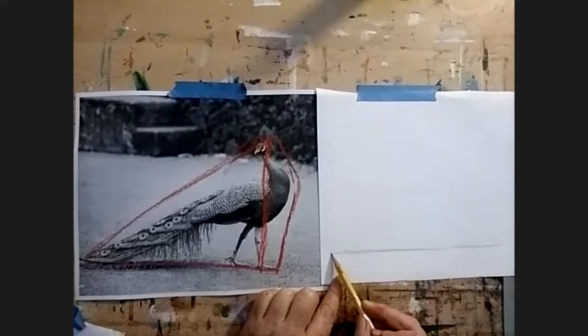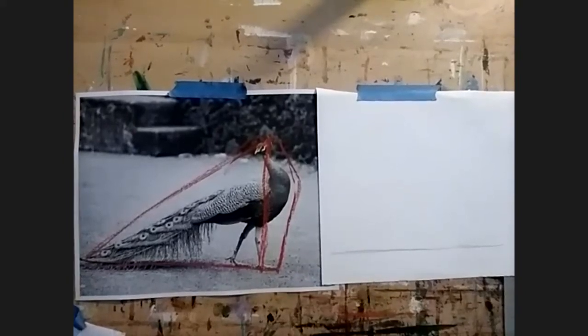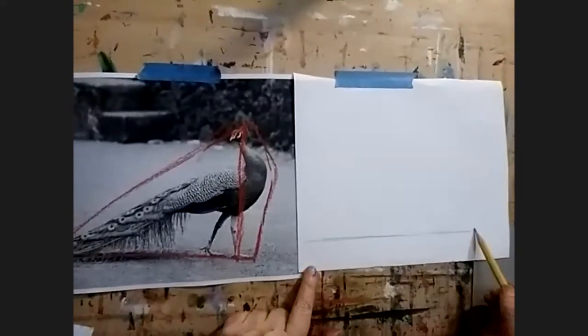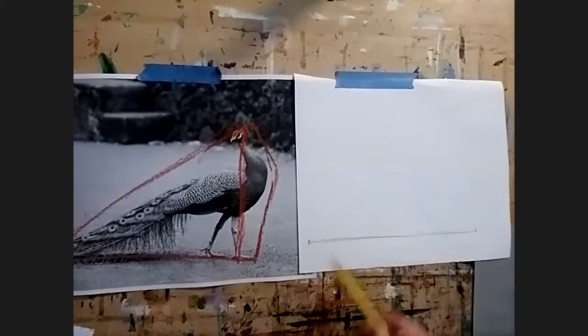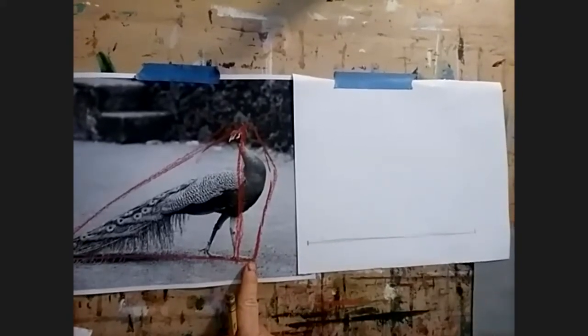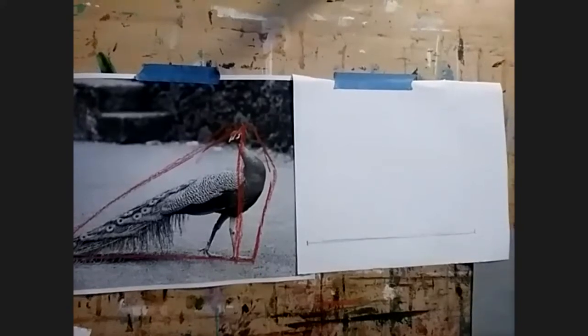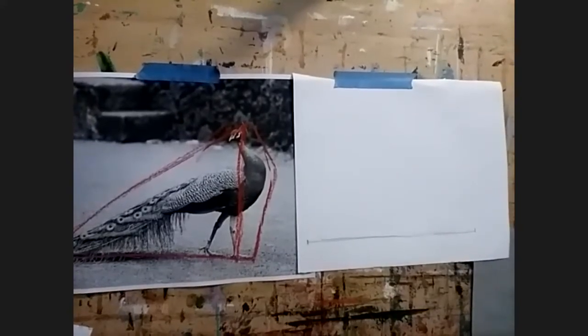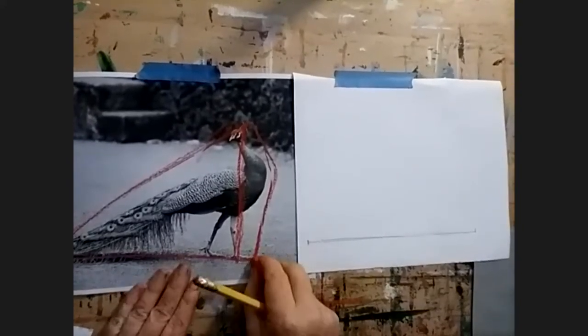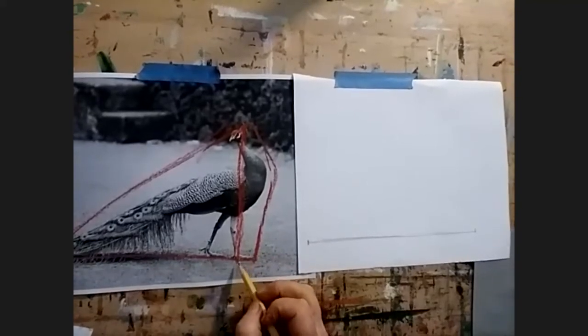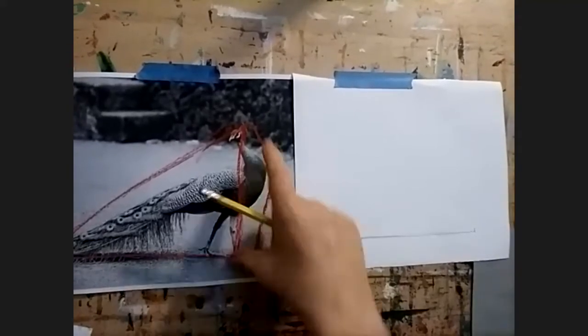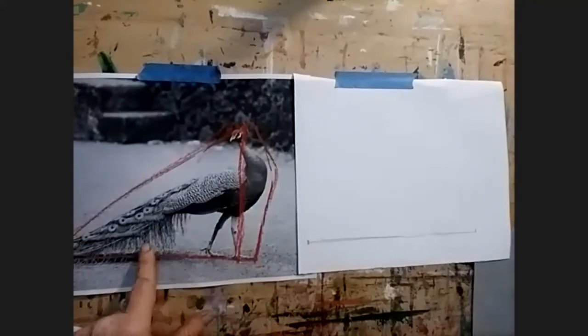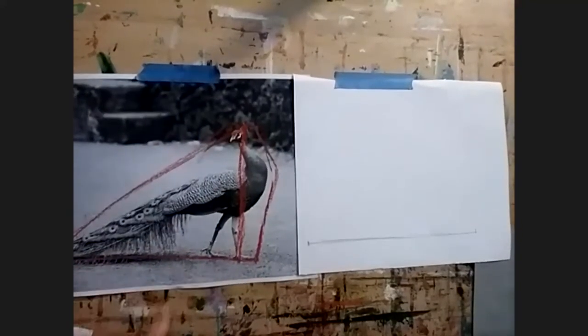This peacock takes up much of the page. So I'm setting this line kind of randomly. I'm deciding myself how long this line is going to be. Starting like that. So that's this line. And then I'm going to use this line to estimate how high this line is.